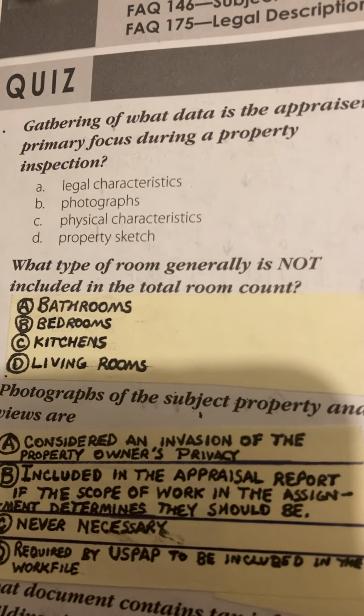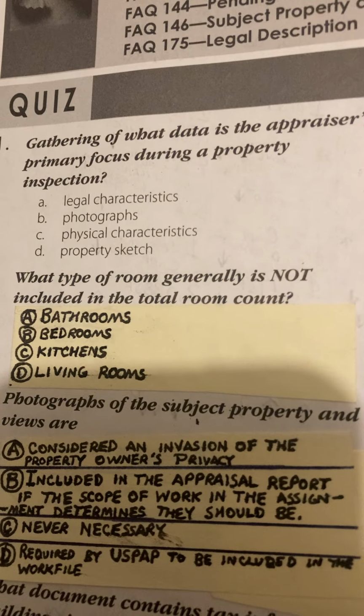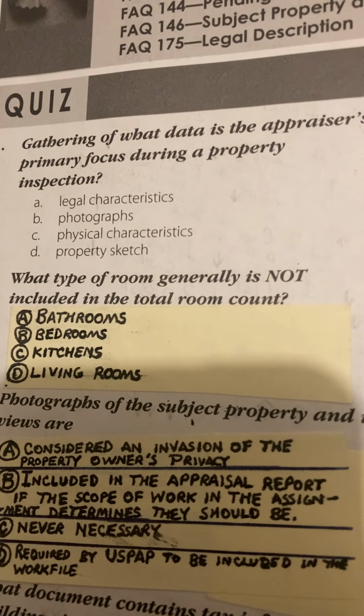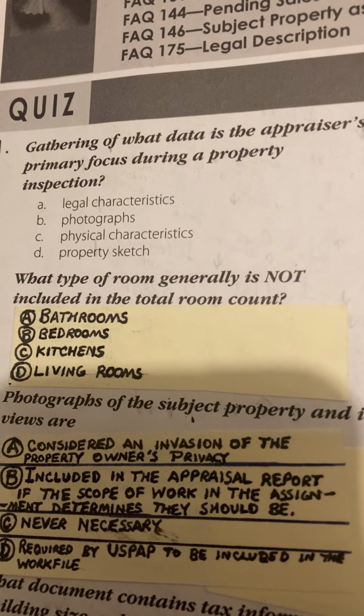What kind of data is the appraiser's primary focus during a property inspection? That's a hard one. Probably legal characteristics. I mean, primary focus, legal characteristics. Or no, I'm gonna go physical characteristics, C.